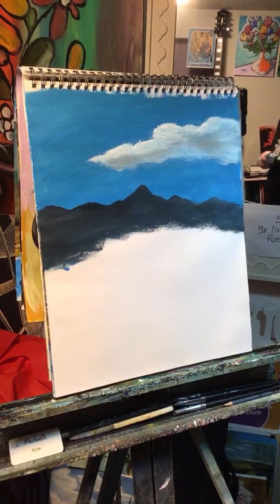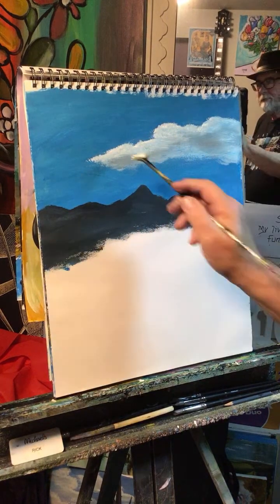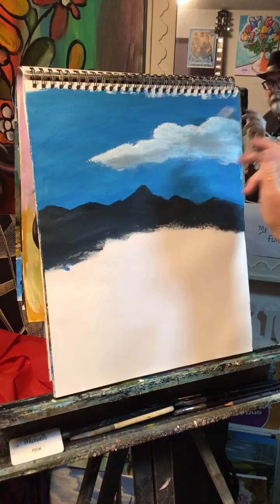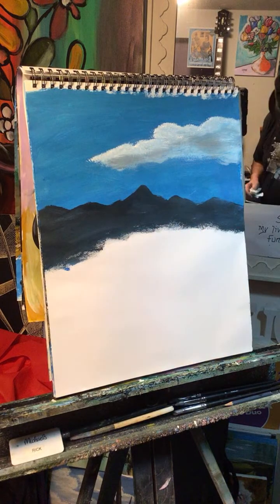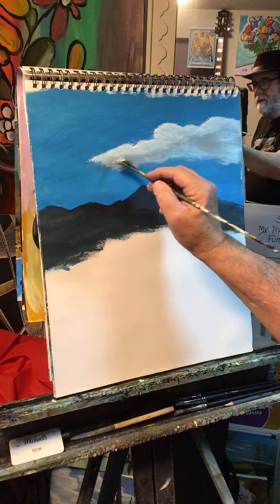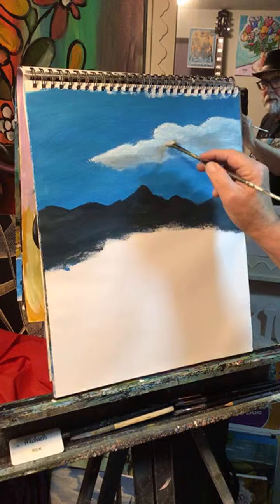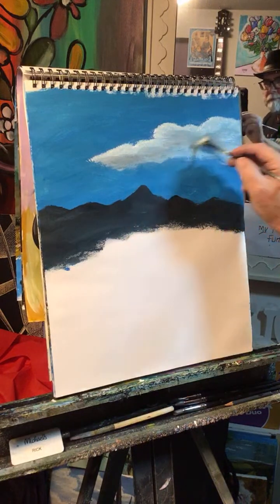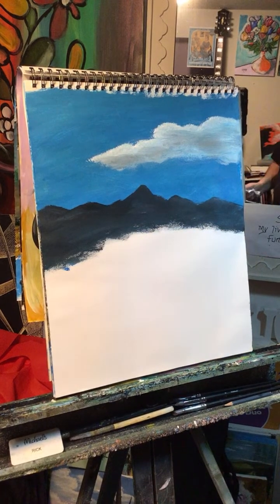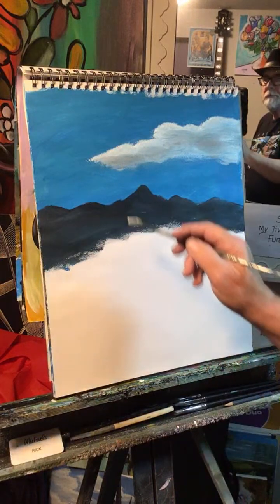I think that's a little better. Seems like the fan brush was the best for clouds. I tried to use my filbert brush, and this seems to work the best. This is an oil fan brush. I'll add some more gray in here. Let's do another cloud up here.